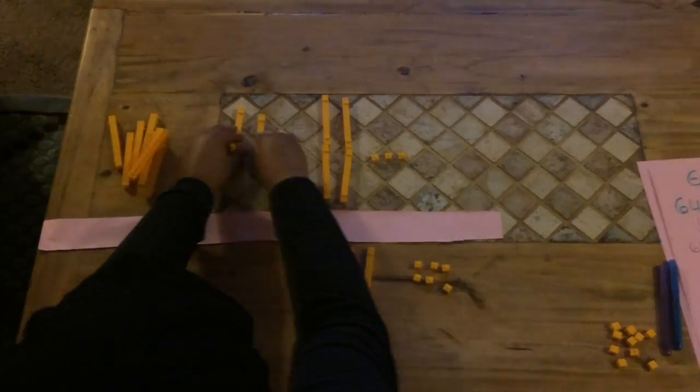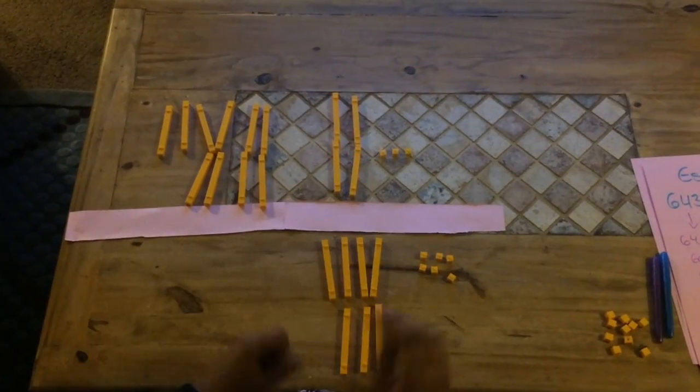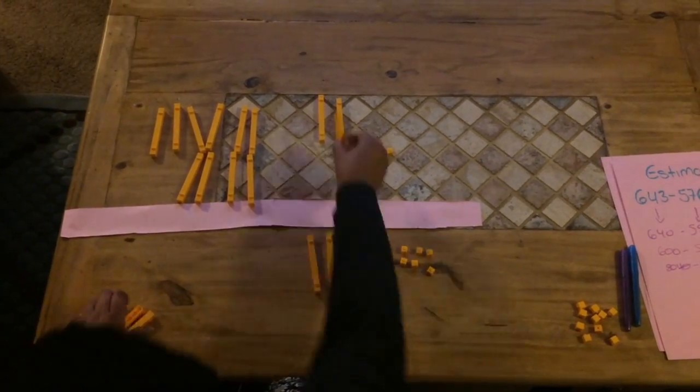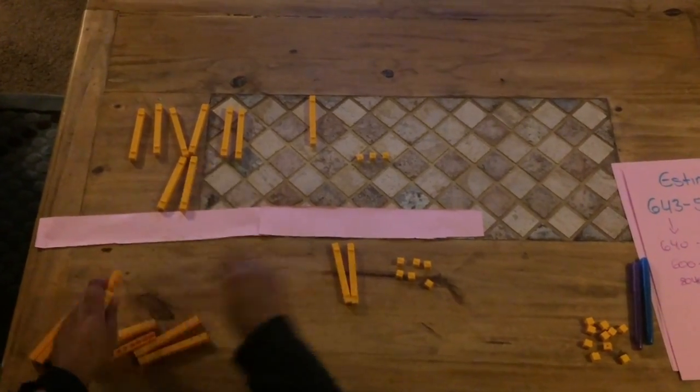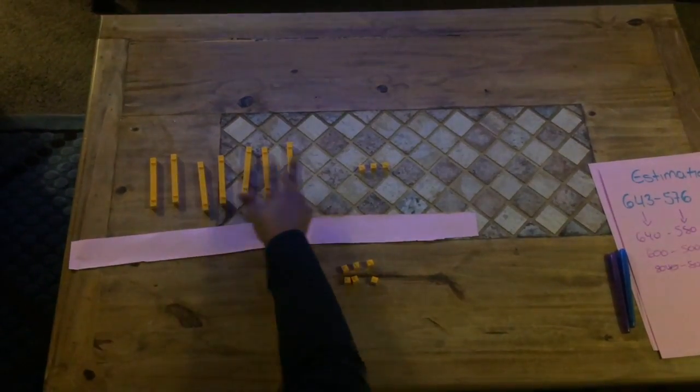So now we have 2, 4, 6, 8, 10, 14 up there. We'll place 1 down here with 1 up there. We are left with 2, 4, 6, 7 rods.